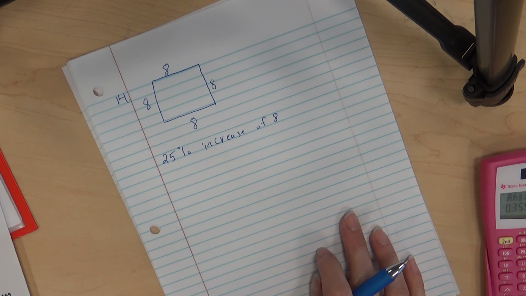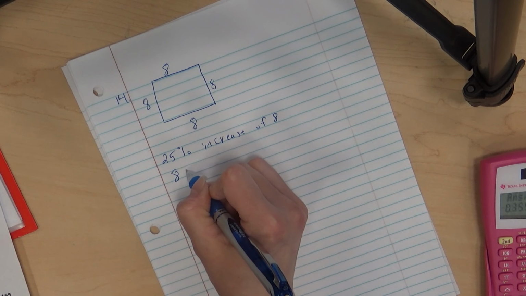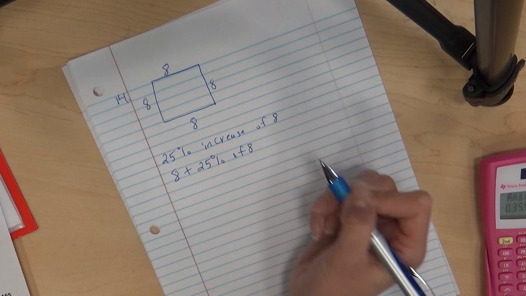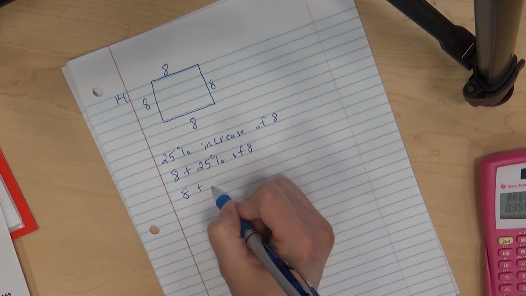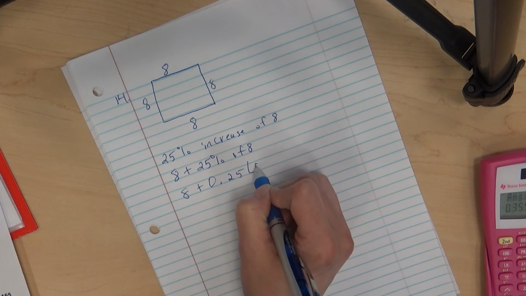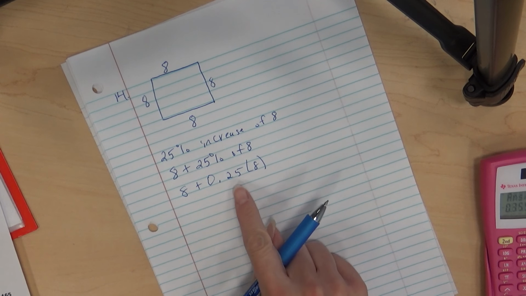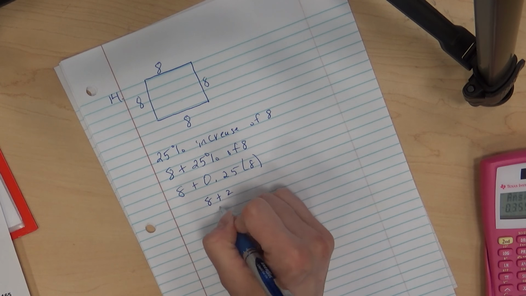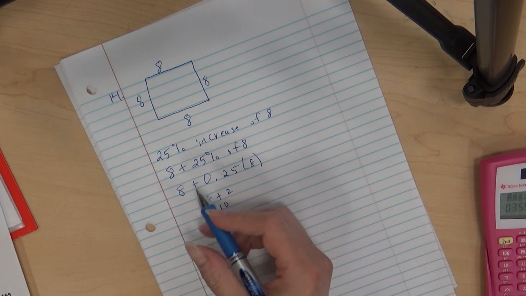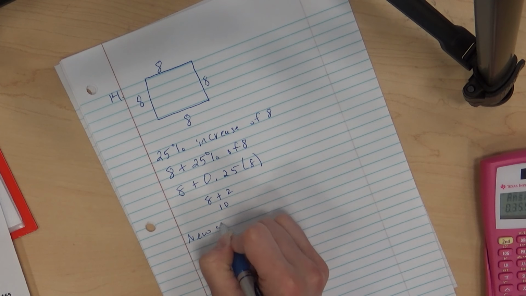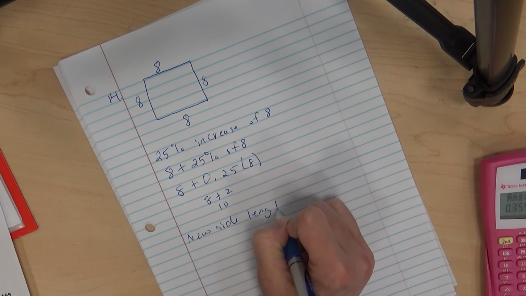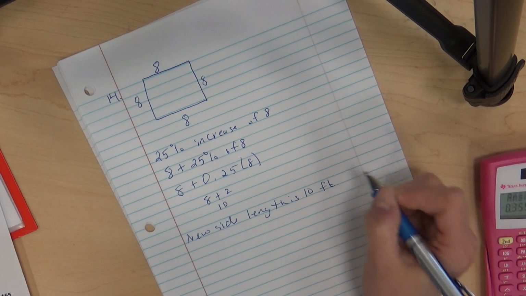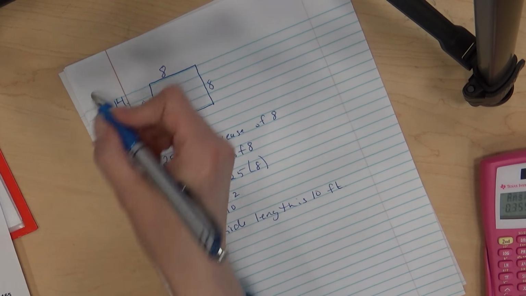Well, we're going to start with 8, and we're going to add 25% of 8. So that would be 8 plus 0.25 times 8. Well, 0.25 times 8 would be 2. So our new side length is 10, and that was in feet. Okay, so that's part A.